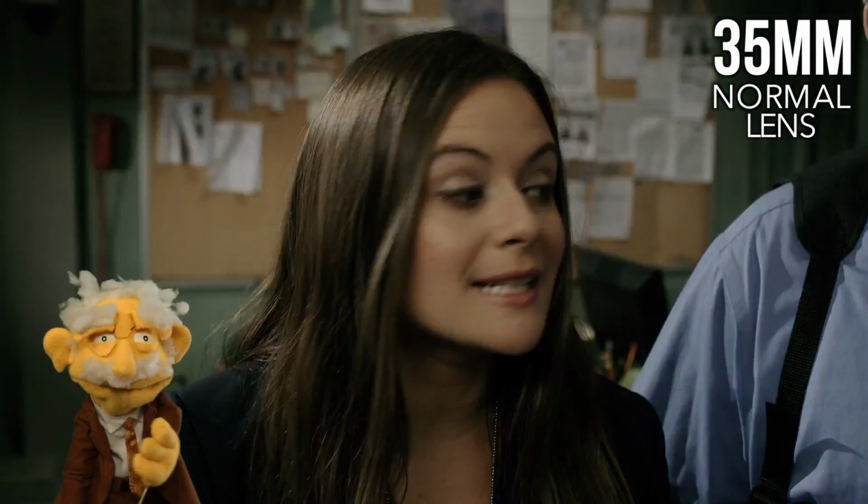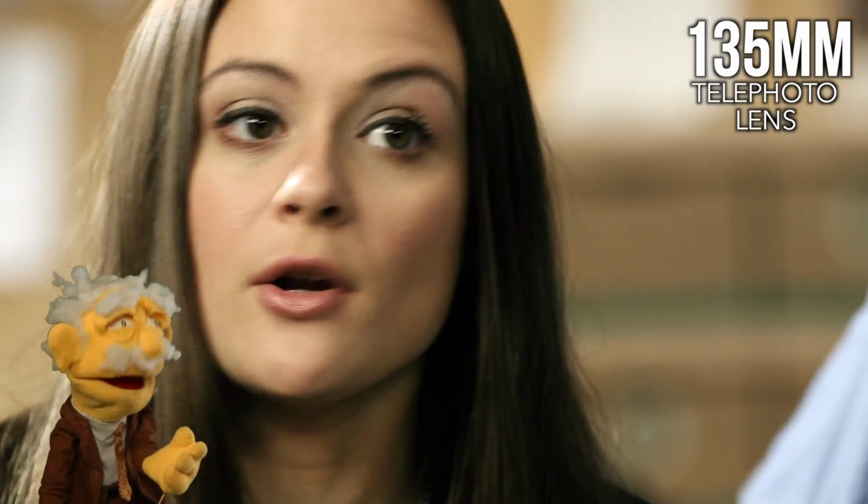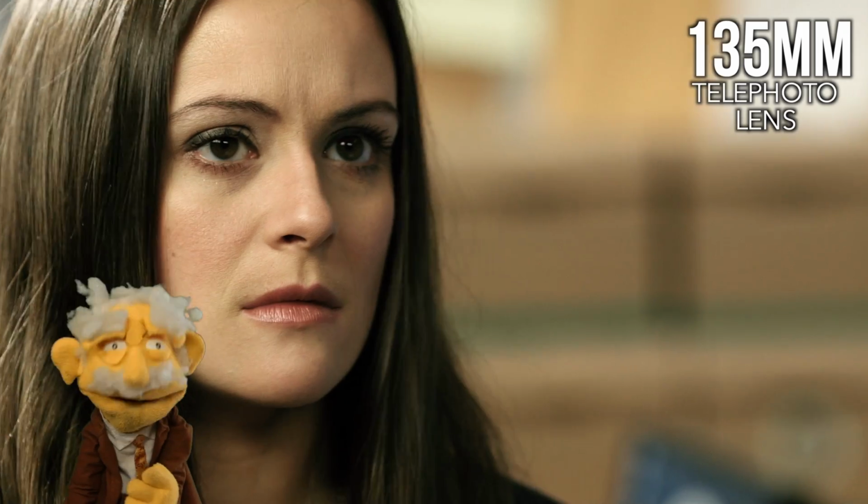So if we shoot our shots with longer telephoto lenses, you see how it makes the background seem closer? It's also harder to hold the shot steady as every movement of the camera is amplified. There is also less depth of field with longer lenses. See how the actor's eyes are in focus but everything else is soft? We'll cover that more in our depth of field episode.